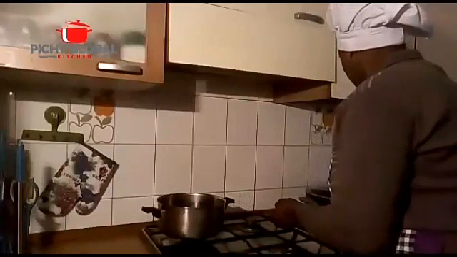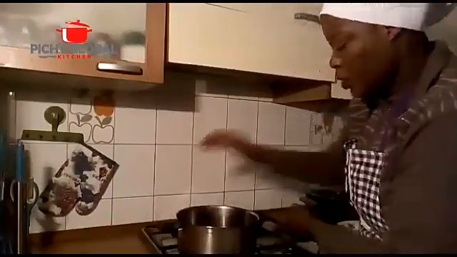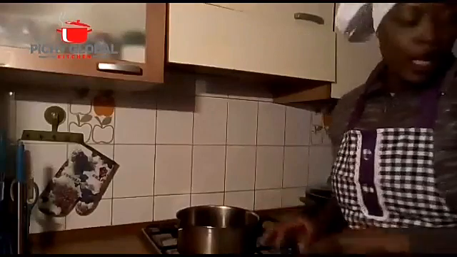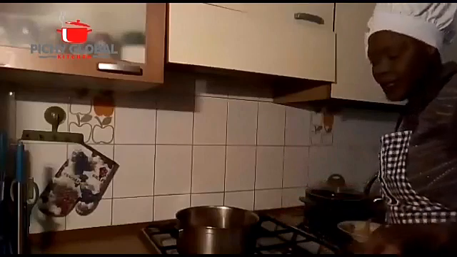All right friends, here we go. First I'll start with this pot. Put it on the oven, and then turn on my oven. And the first thing I'll put inside is my chicken. The chicken has been thoroughly washed and cleaned.